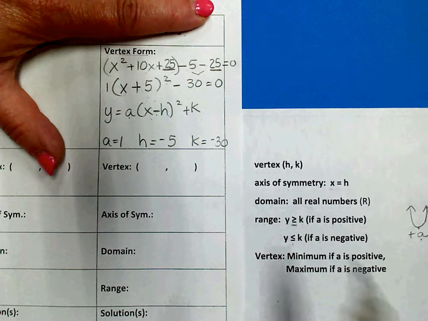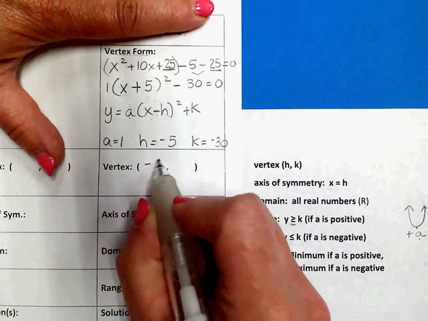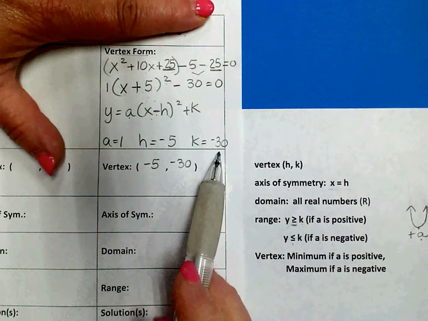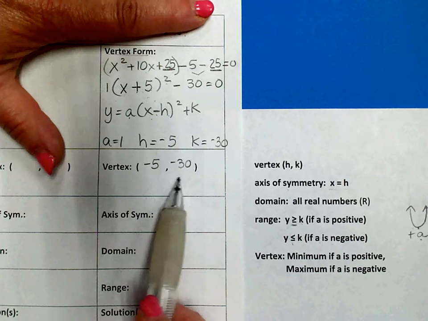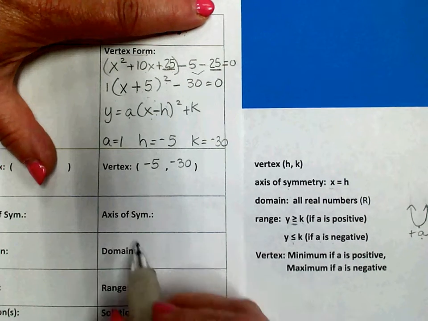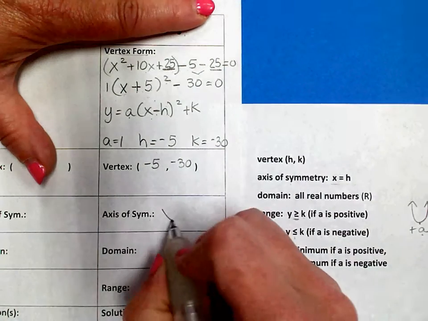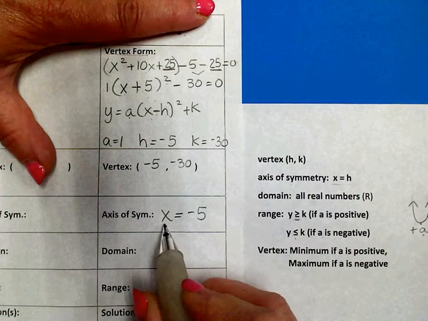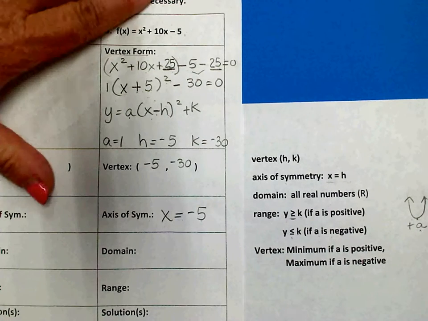Your vertex happens at h, k, so your vertex for this problem is at negative 5, negative 30. And I hope you appreciate now why we didn't have you graph this, because if your vertex was at negative 5, negative 30, you'd be counting down quite a few blocks to get there. Your axis of symmetry happens at x equals h. So for your axis of symmetry, h is negative 5. Again, you must have the x equals with that. If you just put negative 5, your answer is not correct.